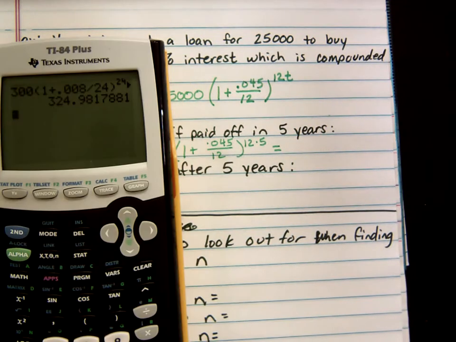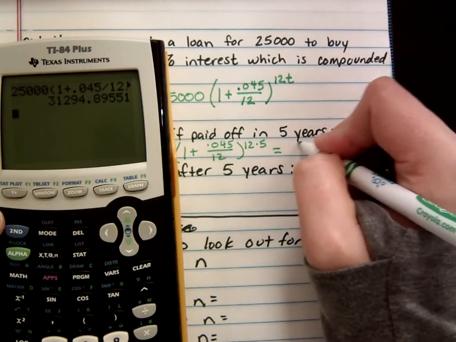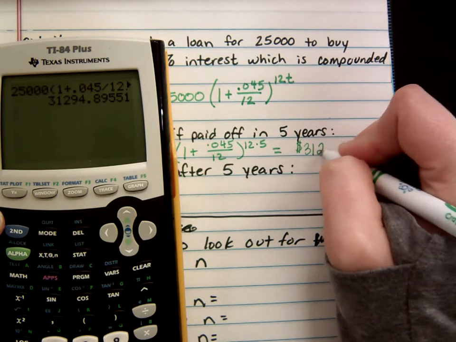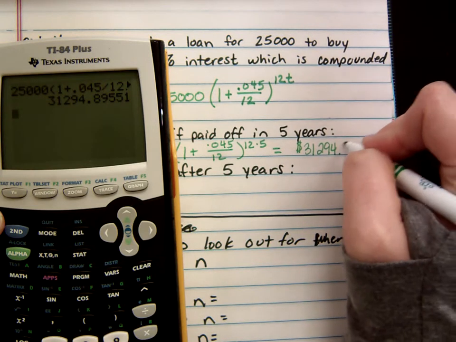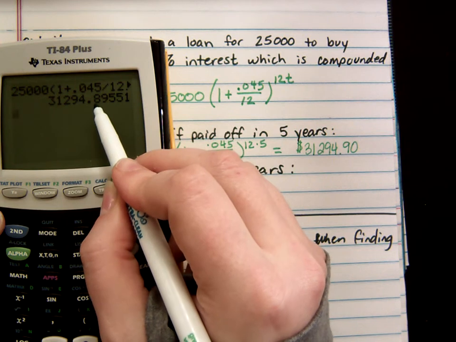So 25,000 times 1 plus 0.045 divided by 12 raised to the 60th power, because that's what 12 times 5 is, means we're paying a total amount of $31,294.90, because the 9 rounds up to a 10, so that makes the 8 go up.